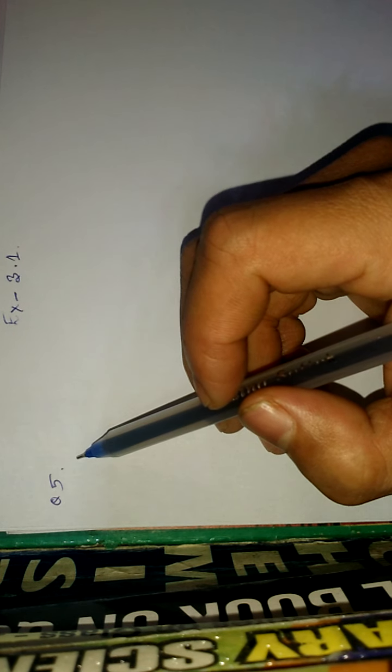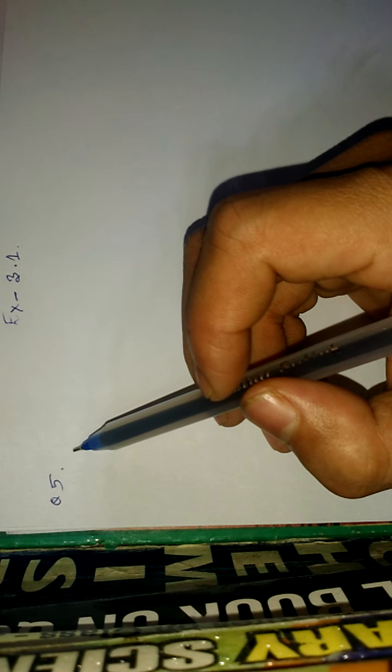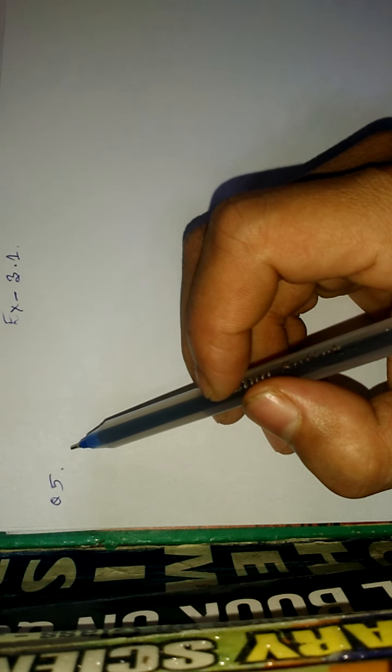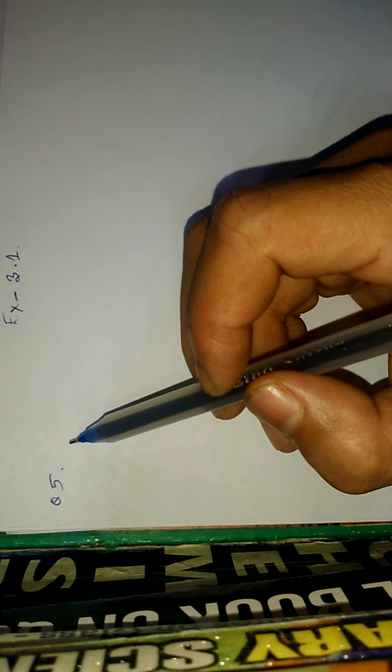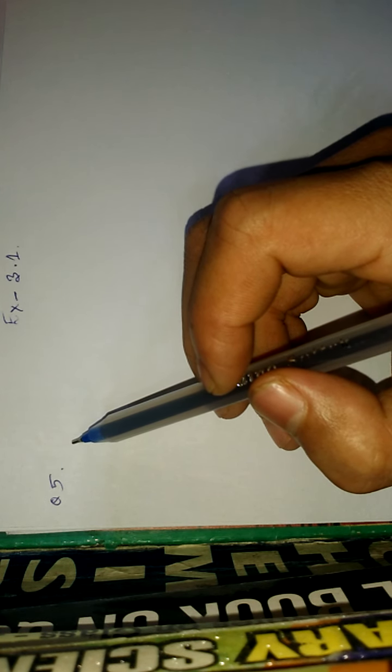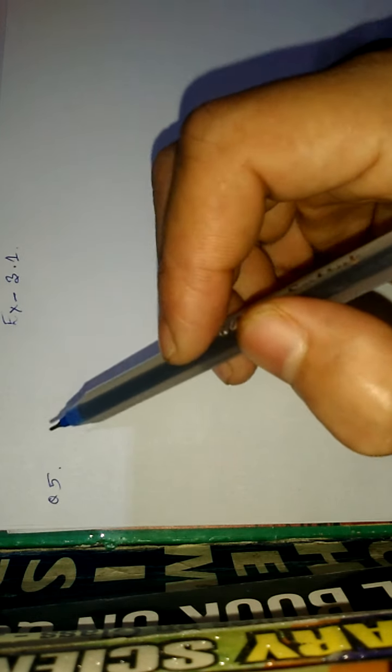Exercise 3.1, question number 5, from the textbook, page number 29. Write the quadratic polynomial, the product and sum of whose zeros are minus 13 by 5 and minus 3 by 5 respectively.